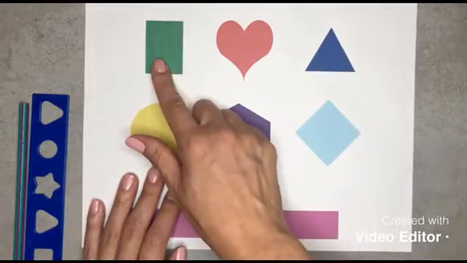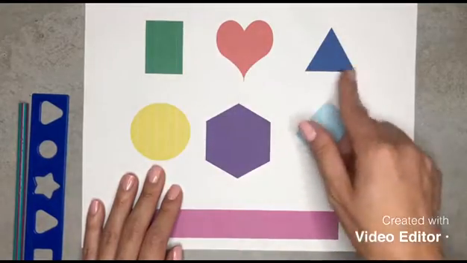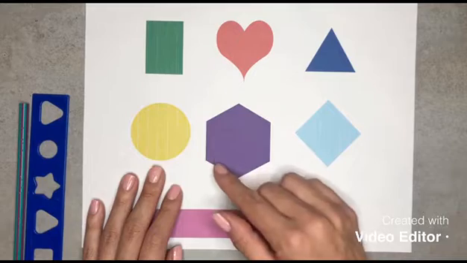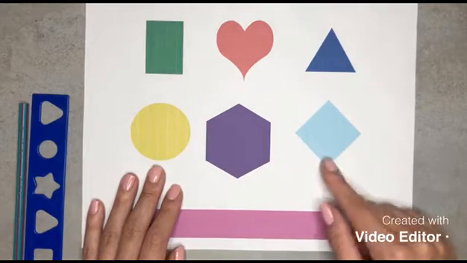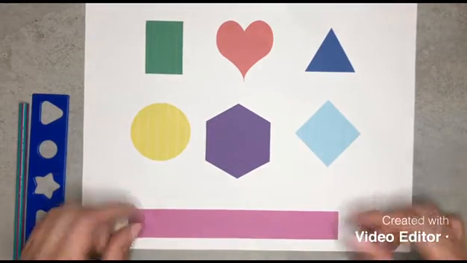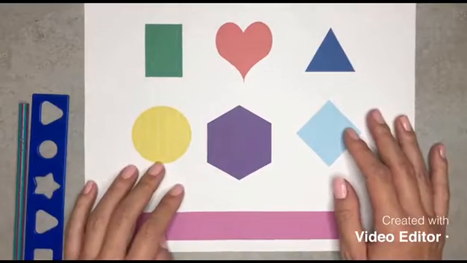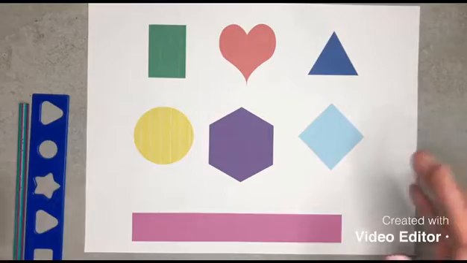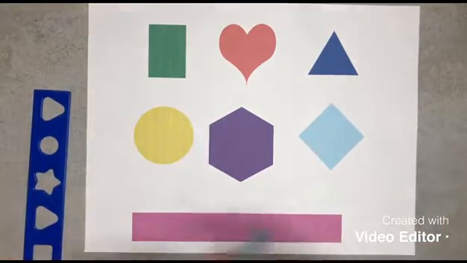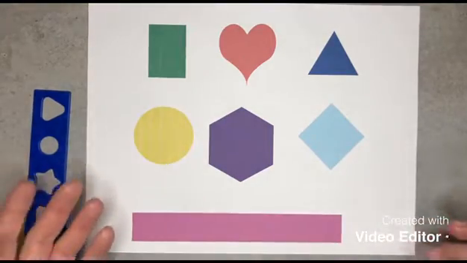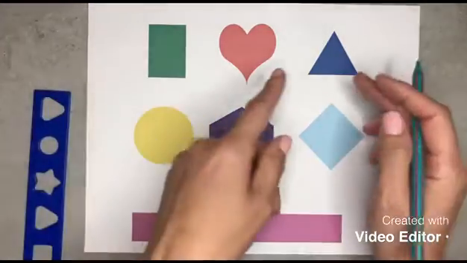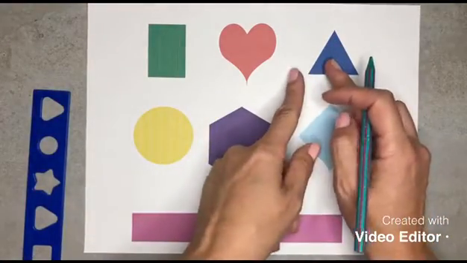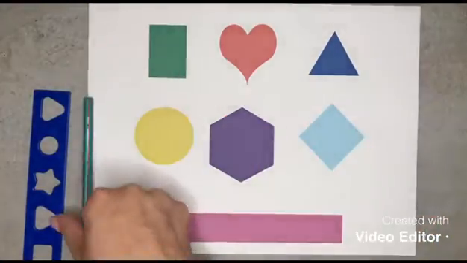Over here we have a rectangle, we have a heart, we have a triangle, we have a circle, we have a hexagon, we have a square, and we have a longer rectangle over here. Okay? Now, we were talking about symmetry, right? And as you can see, in symmetry the concept basically is having the same image on one side and the other. Let me explain it a little bit better.